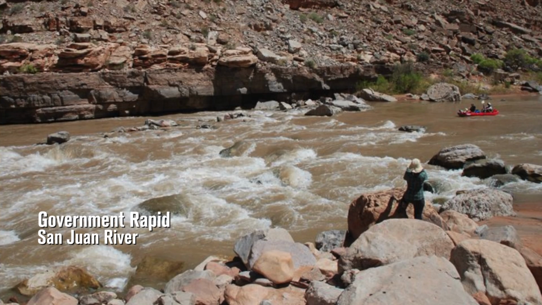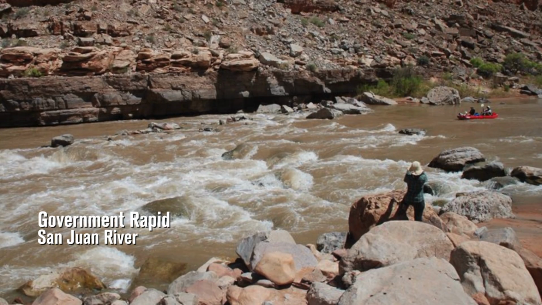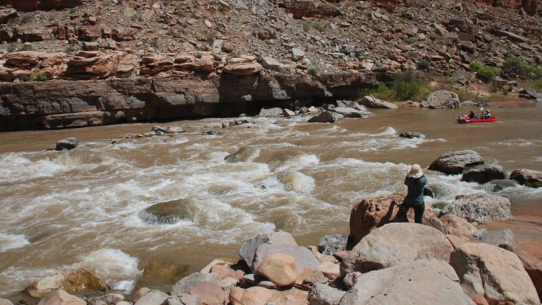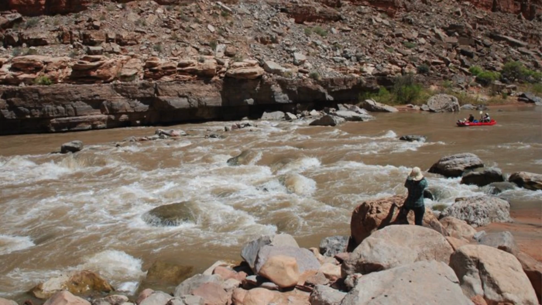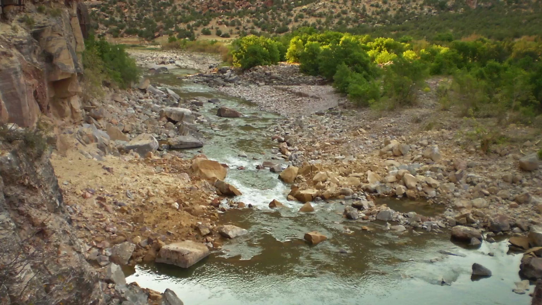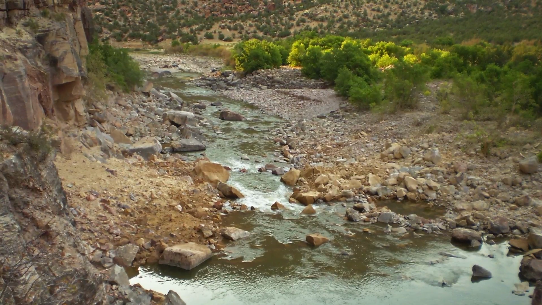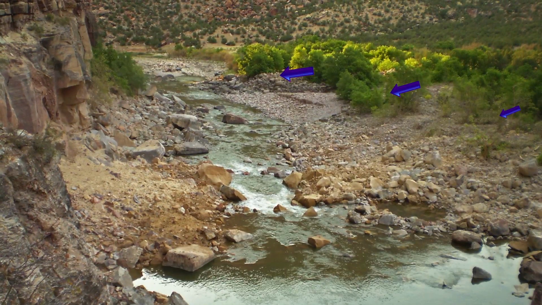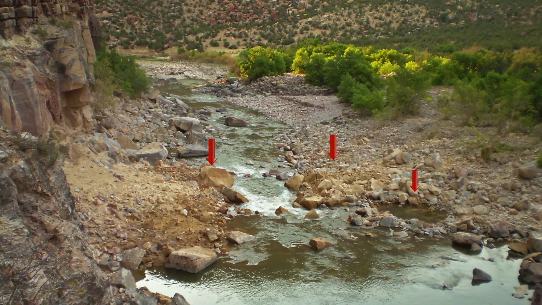Government Rapid on the San Juan River is an excellent example of the combination, where there's been a rockfall on the river right and a debris flow into the river from river left. So Warm Springs is also now a combination because you have the debris flow on river right and then the rockfall off the cliff.